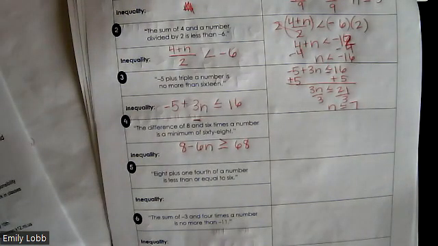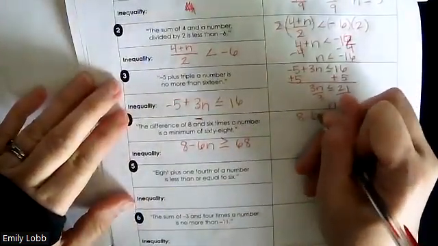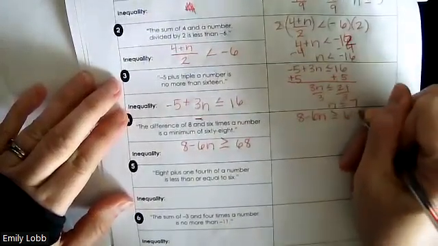The maximum weight in an elevator is 1,100 pounds. Yeah, exactly. 1,000 pounds.